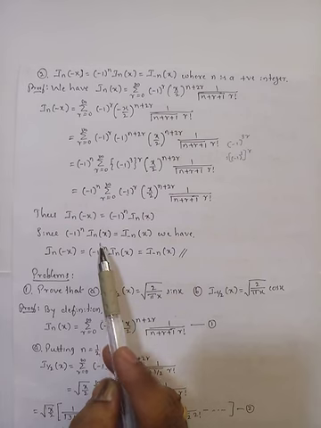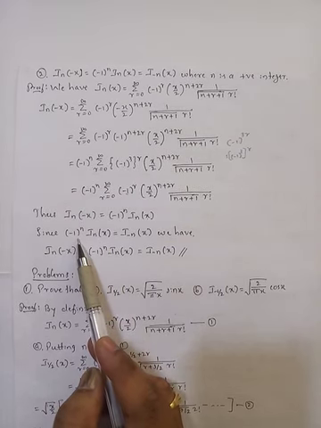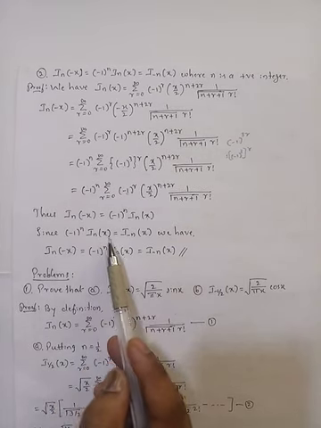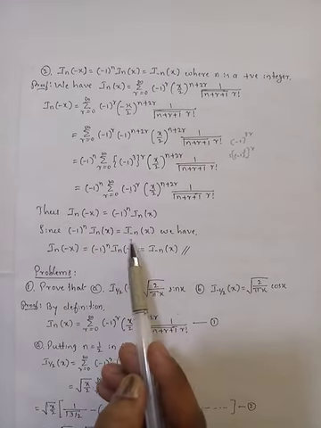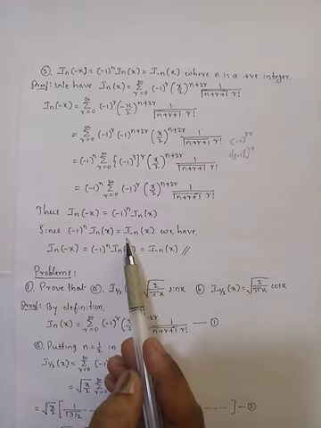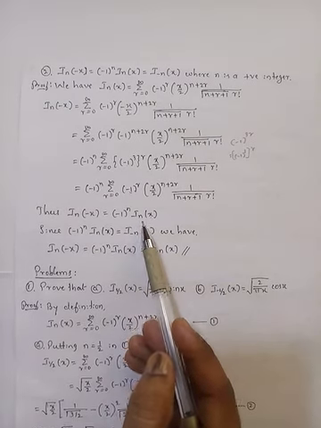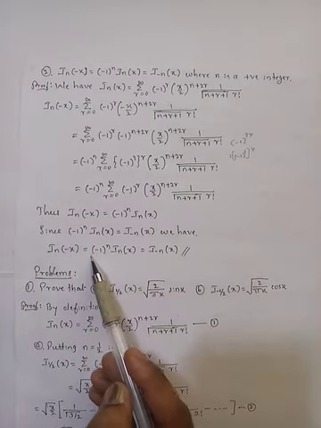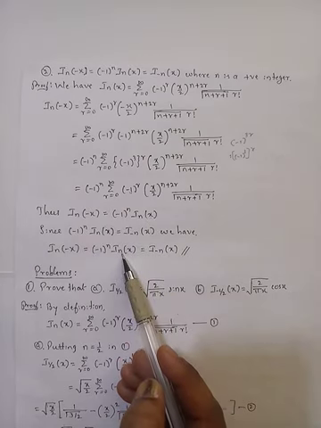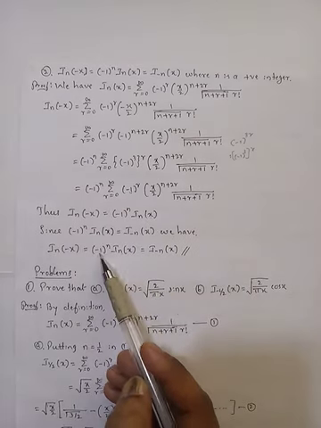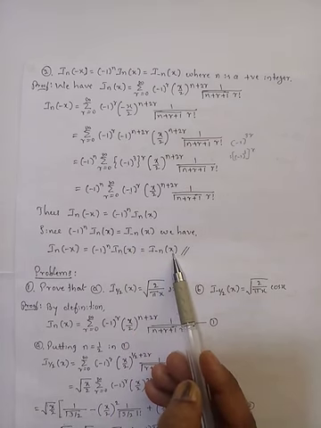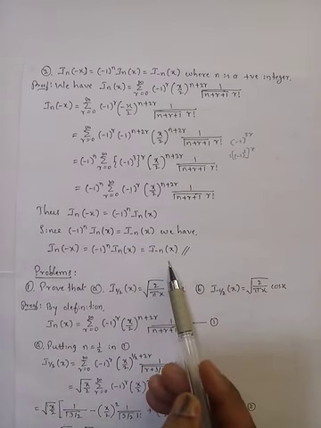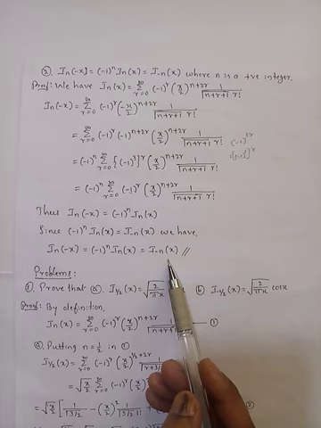Okay, and also from the previous property we have (-1)^n G_n(x) equal to J_{-n}(x). Just in the previous result we discussed this one, and we are using this property here. So J_n(-x) equal to (-1)^n G_n(x), and (-1)^n G_n(x) is J_{-n}(x). Okay, so this is the second property of the Bessel function.